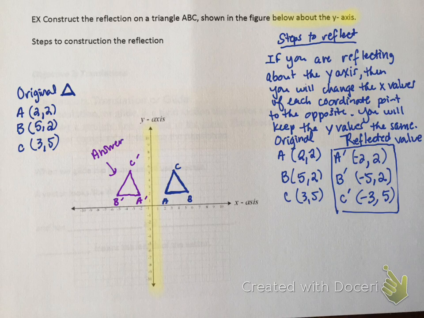Okay. The other way that you could do this is you could literally count the distance from the y-axis to the figure and draw it that way. So that's the other method that you could use. So let me go ahead, and I'm going to carefully remove the highlighter, and I'm going to show you how to do that.